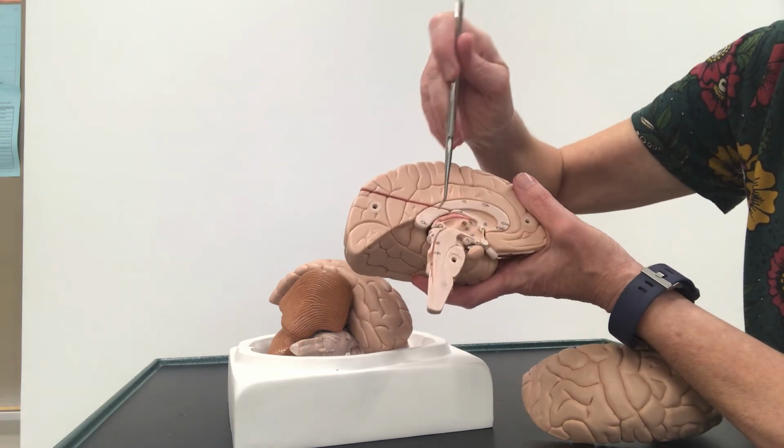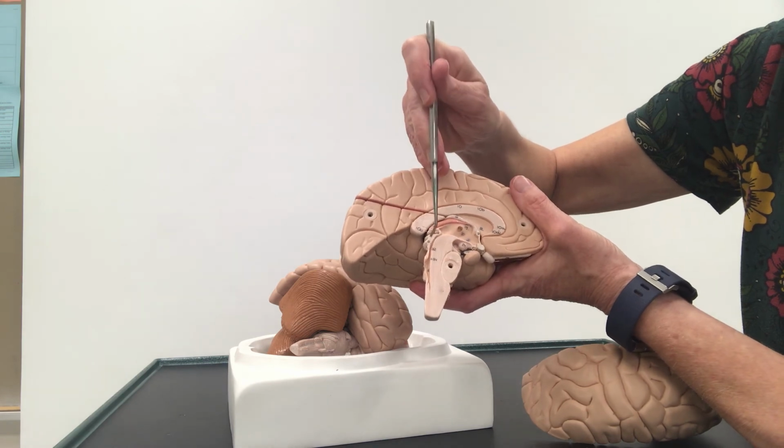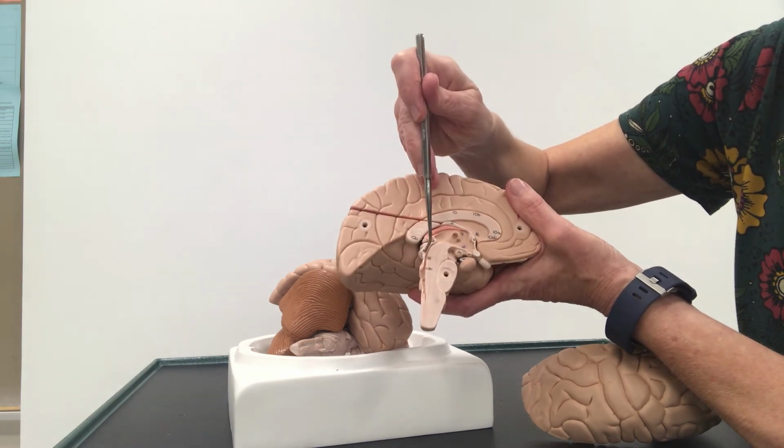On the back of the brainstem, we have the pineal gland, and then we have the superior and inferior colliculi.